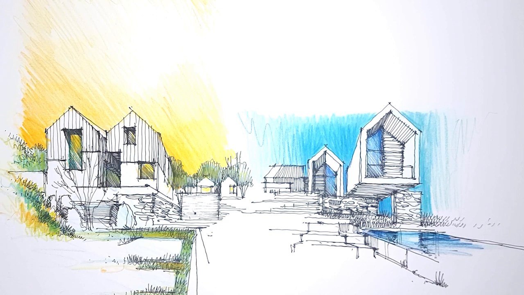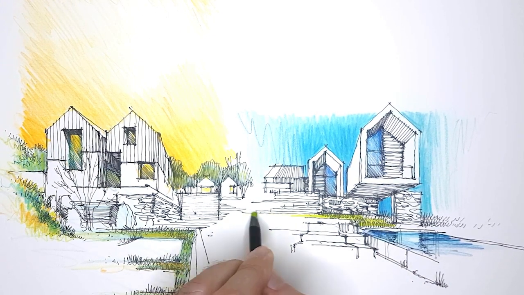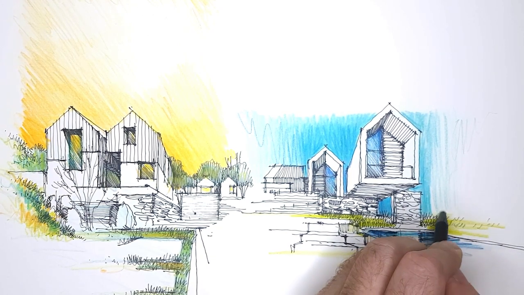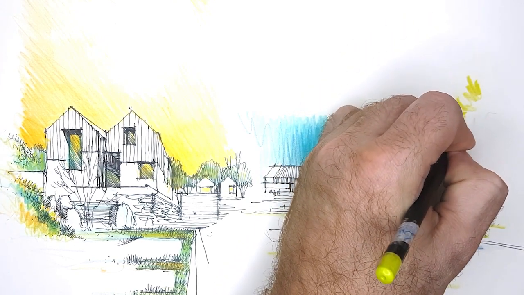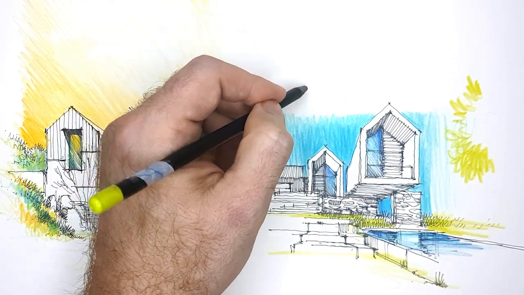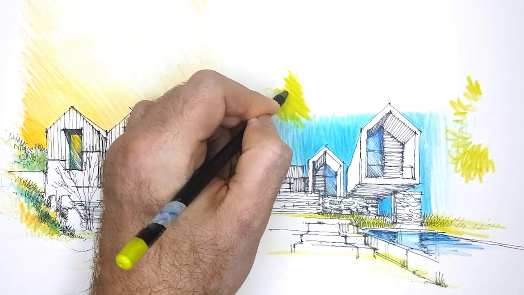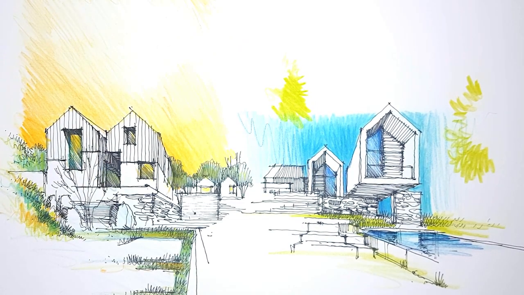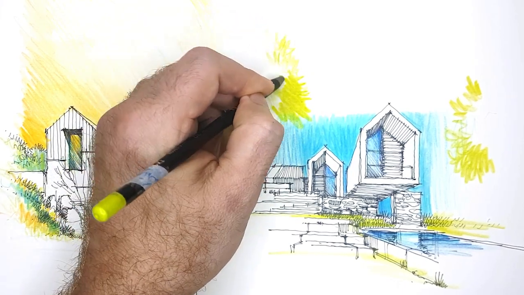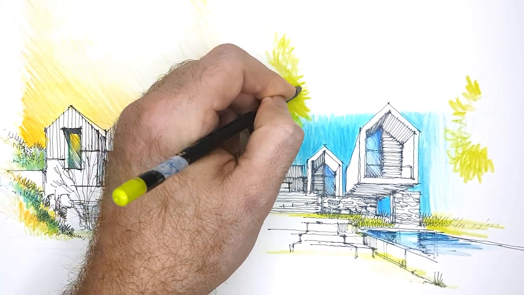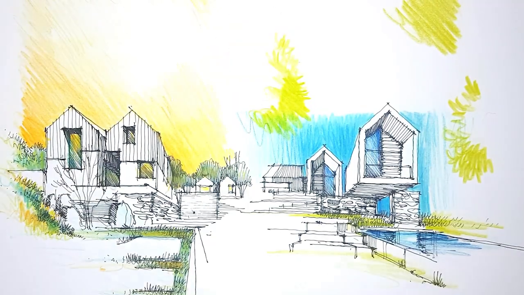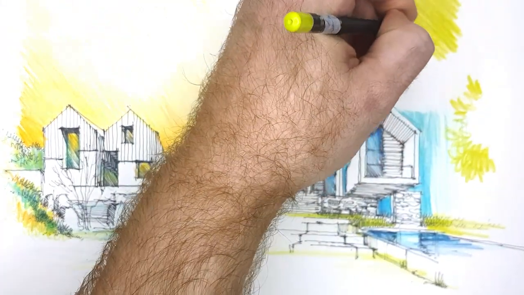Instead of this green, I can choose any kind of colors for planting. It doesn't matter, but for the trees, you can use colors directly. You don't need to draw trees with fine liners before, and it's much faster. For drawing trees, for practice, you can use some real images. After maybe copying 5 or 10 trees from a reference, from real plants, you can use your imagination.